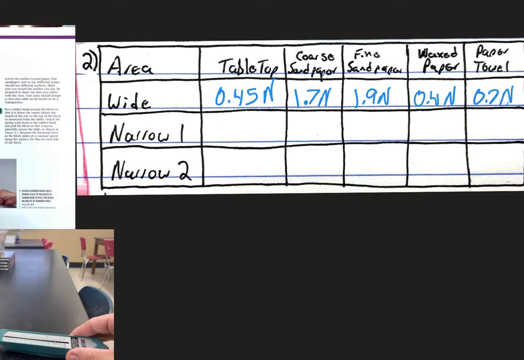All right, narrow 1, this is the second row where we're putting data in. The tabletop had 0.5 newtons. Coarse sandpaper had 1.8 newtons. Fine sandpaper had 2 newtons. Wax paper had 0.4 newtons. And paper towels had 0.75 newtons.